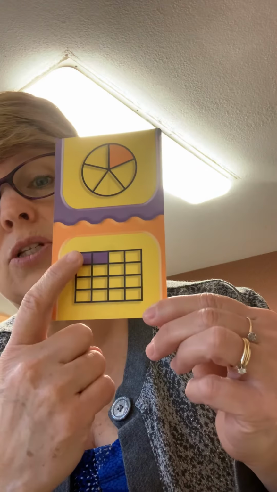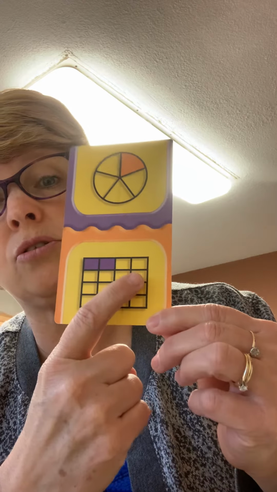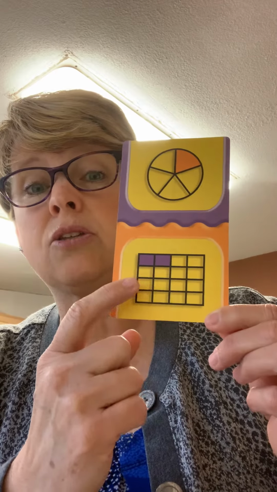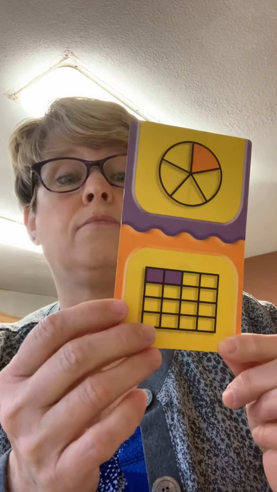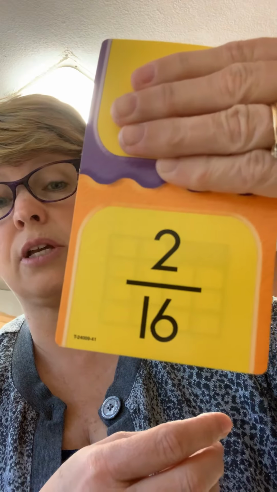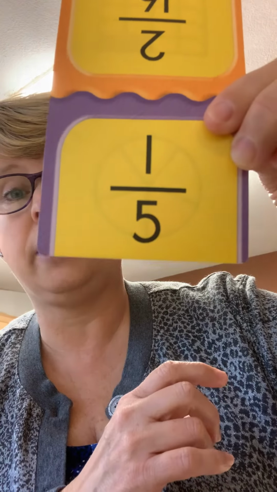When I look at this one, I do the same thing. 1, 2, 3, 4, and I can count down 1, 2, 3, 4. I know from arrays, 4 times 4 is 16. So the whole square is partitioned into 16 equal parts, and 2 of them are shaded. So it's 2 over 16, 2/16. 2 of the 16 are shaded. If we look at the fraction card, there's your 2/16 for that one, and for the other one, 1/5. Now, when you are using your pizzas, you will work on matching them up and seeing which fractions are equivalent to other fractions, because we will be moving into equivalent fractions.